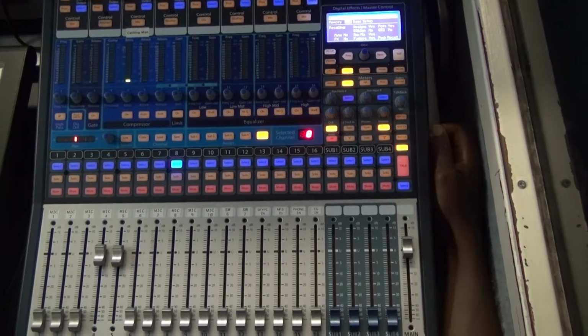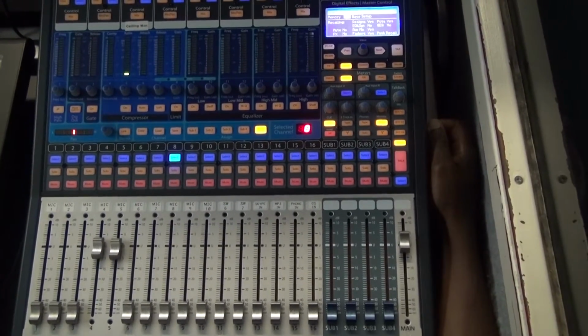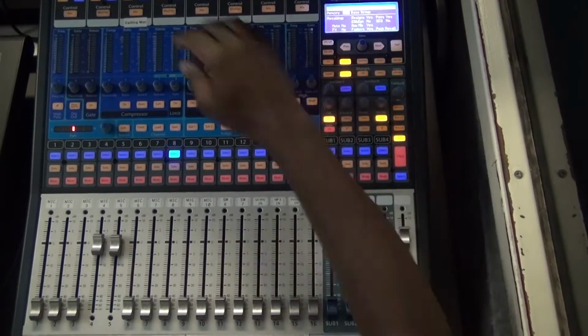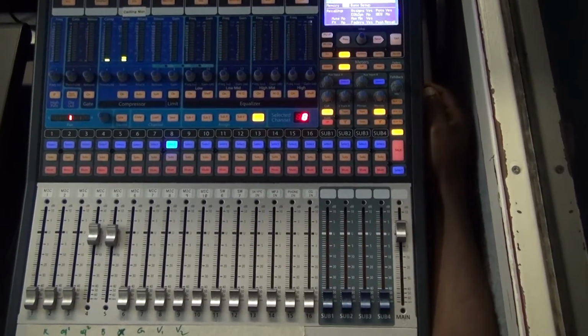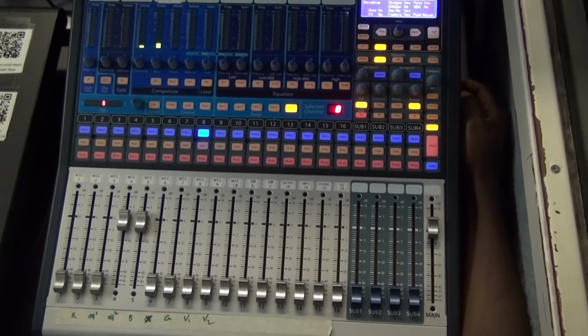See? It doesn't work without phantom power. Yeah. All right, let's turn it back on, please. Okay. So we're hearing them.